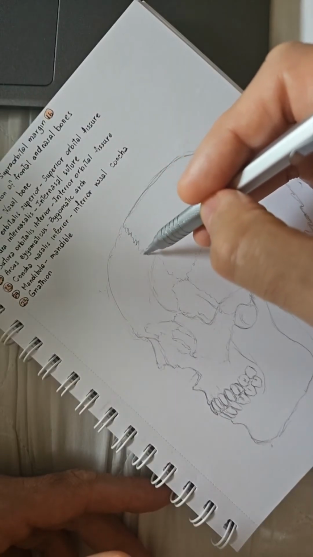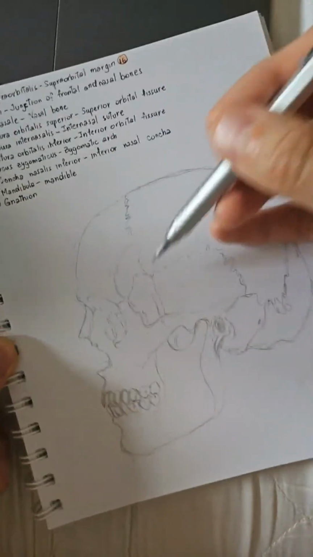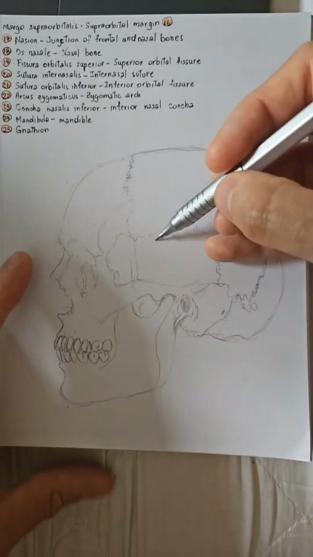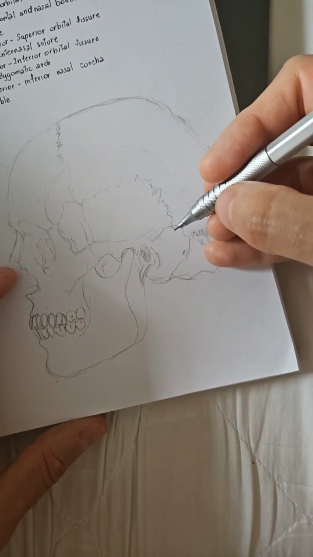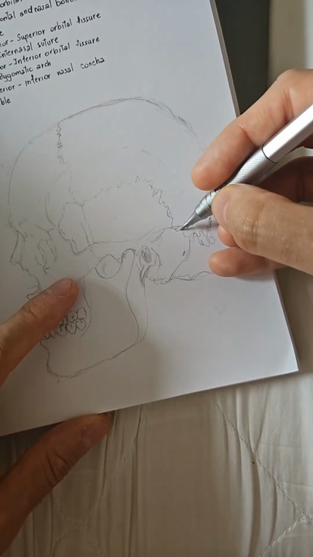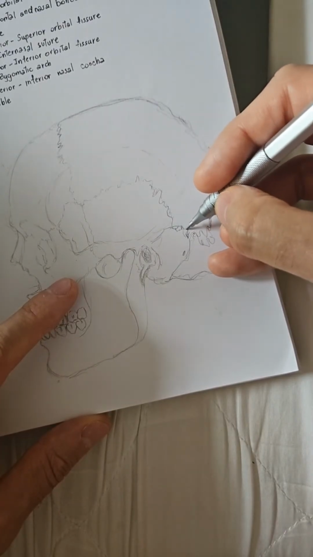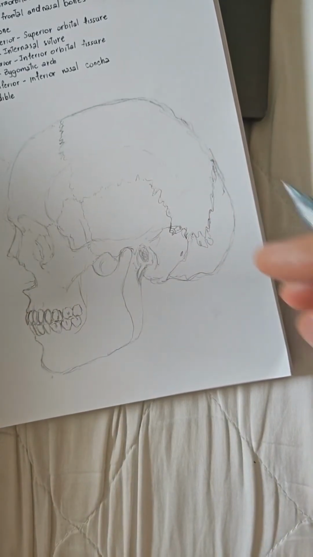Okay, the suture is the coronalis, and we have this squamous suture here, and this one is the parietomastoid suture, this one here, parietomastoid suture. I'm going to fix this with the ink later today.